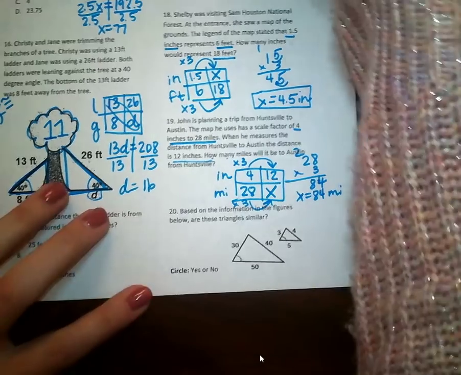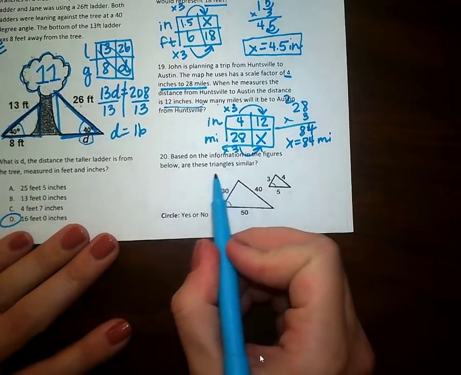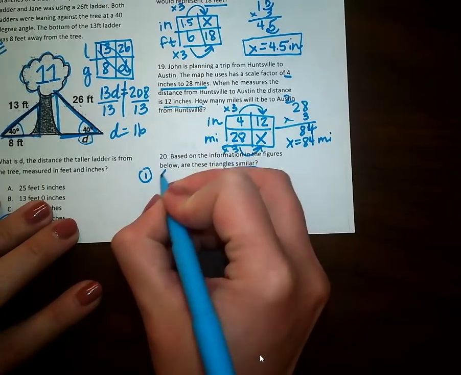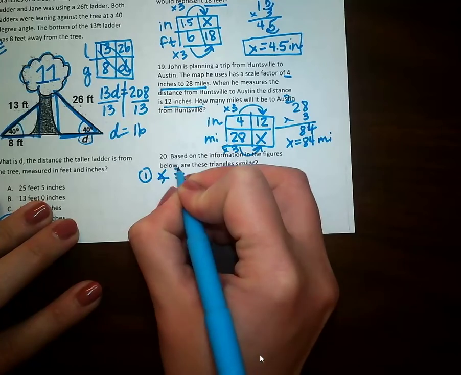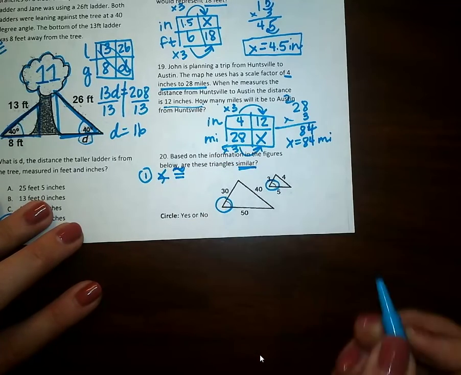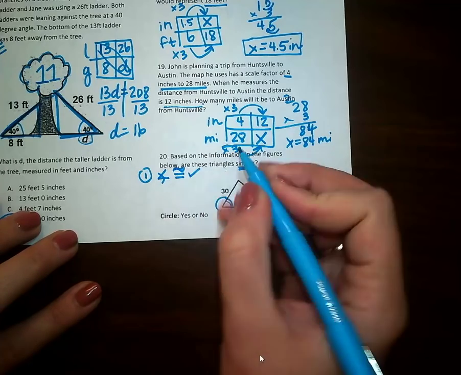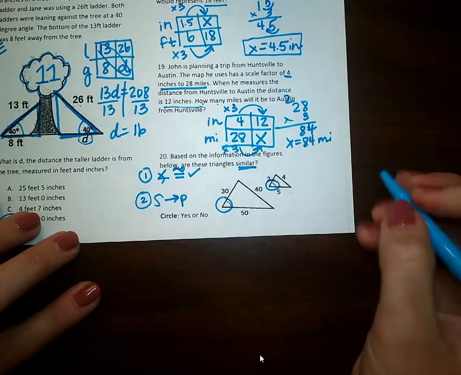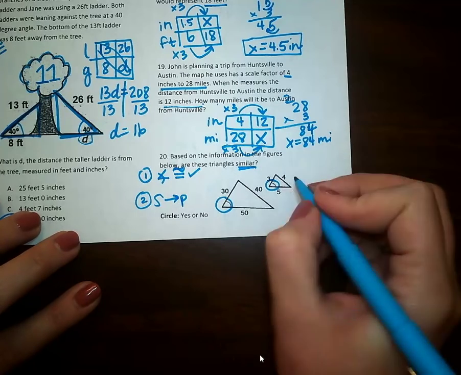Okay, last one. Based on the information in the figures below, are these triangles similar? Well, we know if they're similar that 1, their corresponding angles are congruent. So it looks like their corresponding angles are congruent, so we can check that. And 2, their corresponding sides are proportional, so we need to check to see if their sides are proportional.